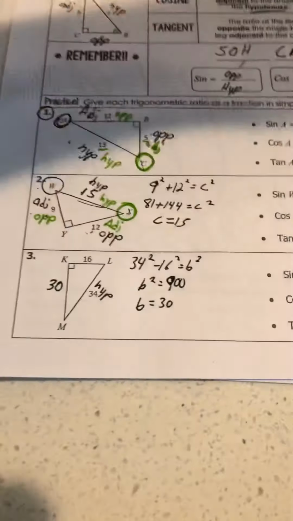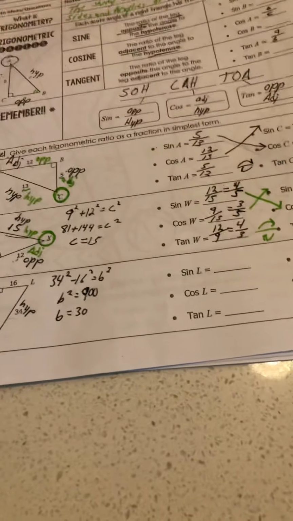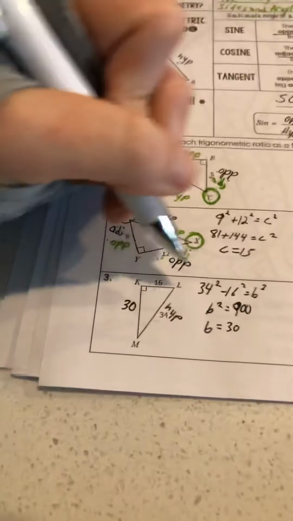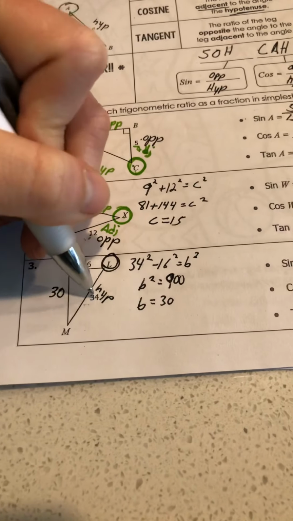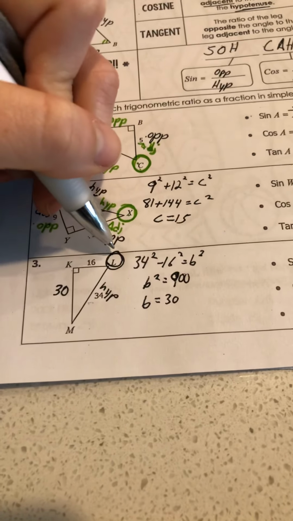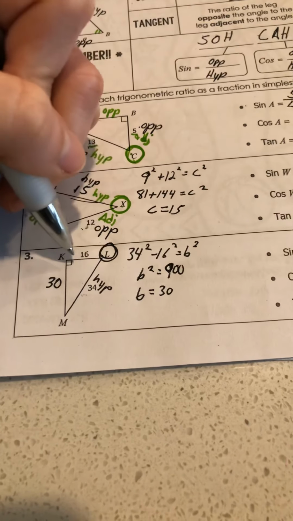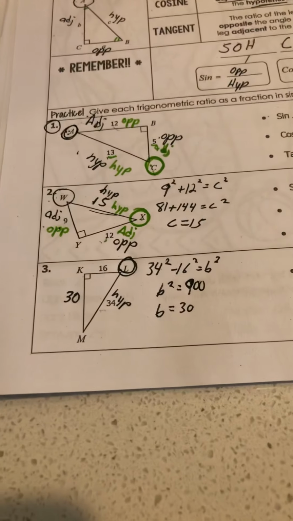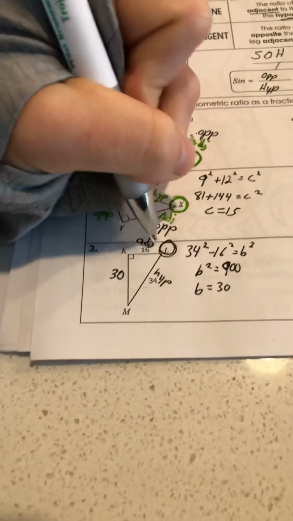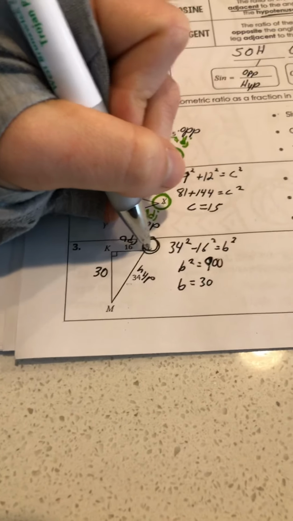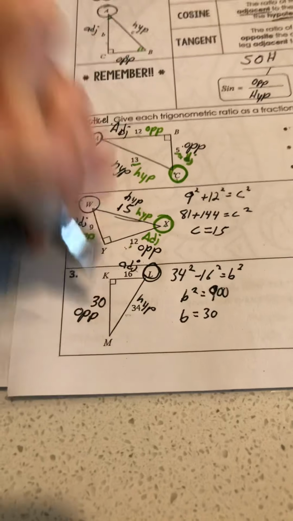Now that we have all the sides, we're going to set up our trig ratios. Angle L is first, so I'm going to label my stuff with respect to L. L's right here, the hypotenuse is right there, and that makes which one adjacent, the 16 or the 30? You're right, it's 16, because that's next to our angle, and that means 30 is the opposite.